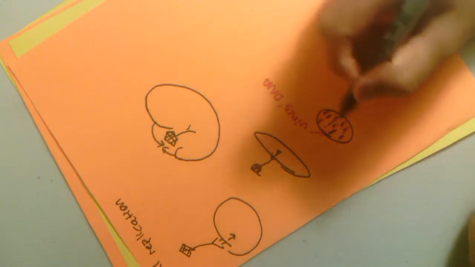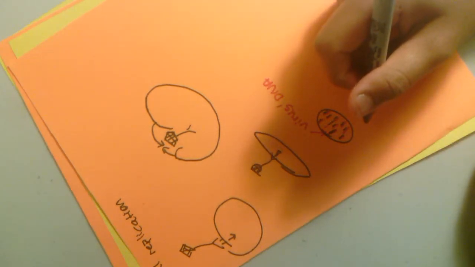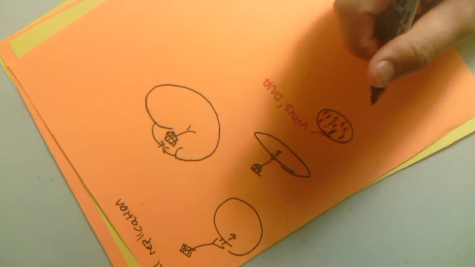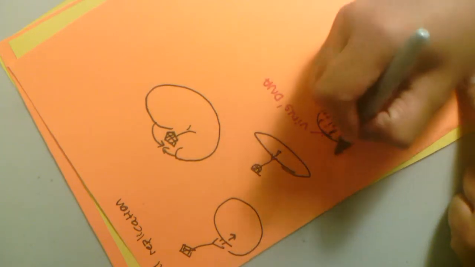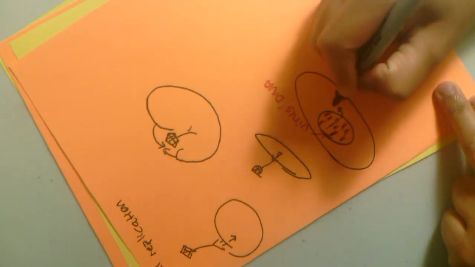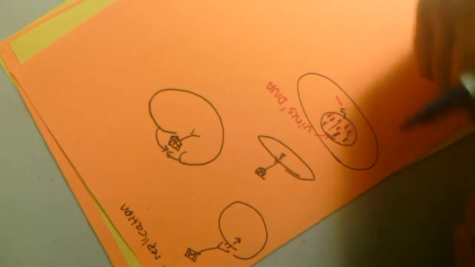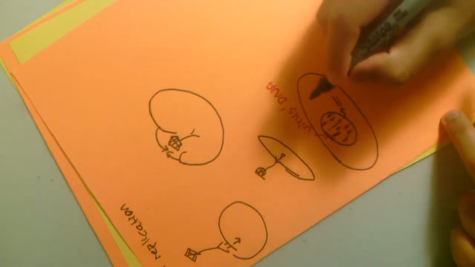Along with this, the DNA goes ahead and transcribes. It takes the virus's replicated DNA and transcribes it into mRNA through transcription, and the cell produces mRNA.